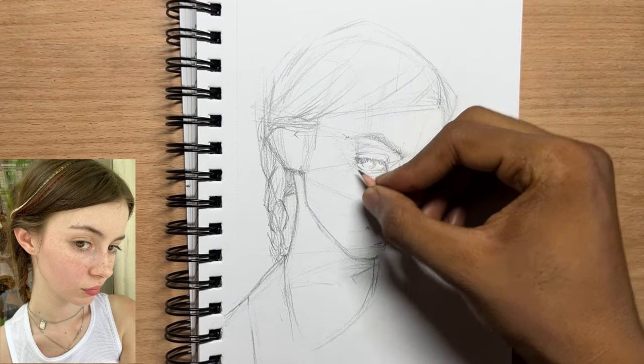So from this angle, make sure you add the top plane of that bottom eyelid, like this shape for the bottom eyelid.